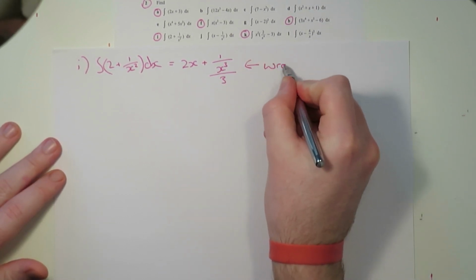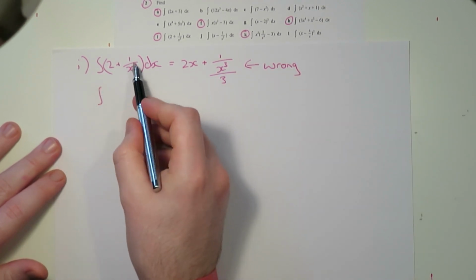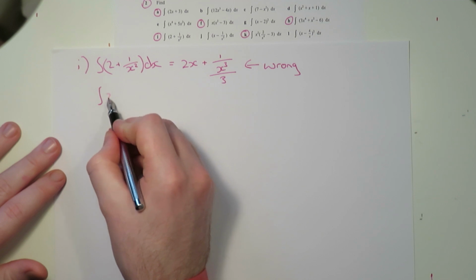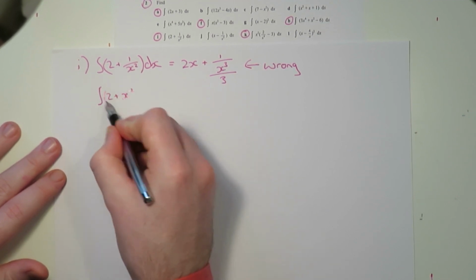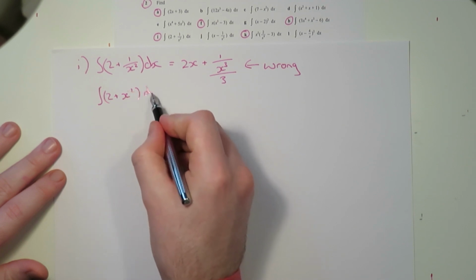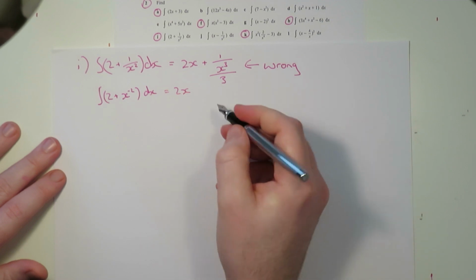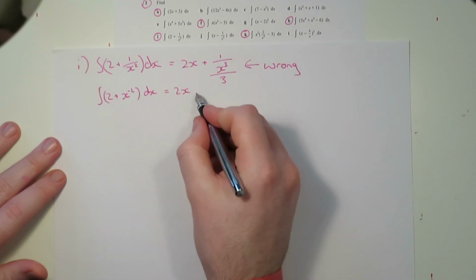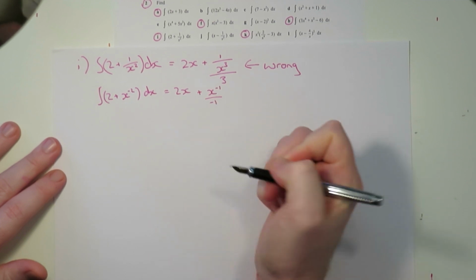Okay, so this here is wrong. What you should get into the habit of doing, whenever you have a fraction like this, is to always write it as a negative power, and you should say that that is x to the power of minus 2. And then do your integration as normal. So that will be 2x. And then here you increase the power by 1. So that will be x to the minus 1 divided by the new power.